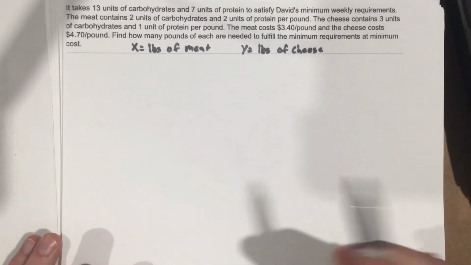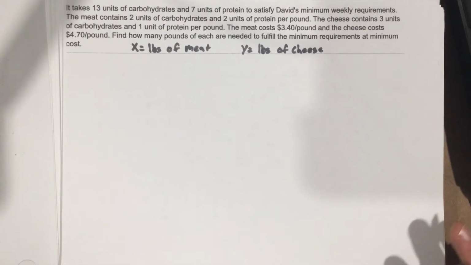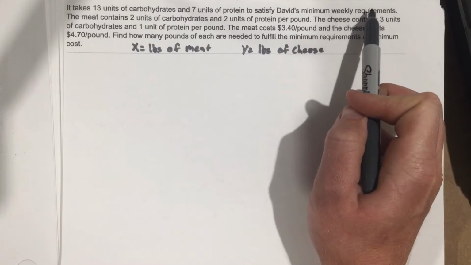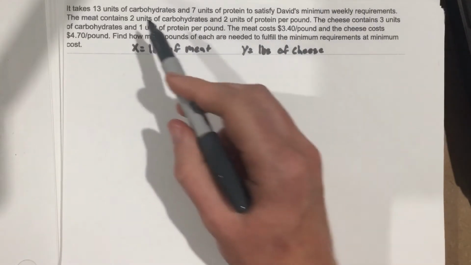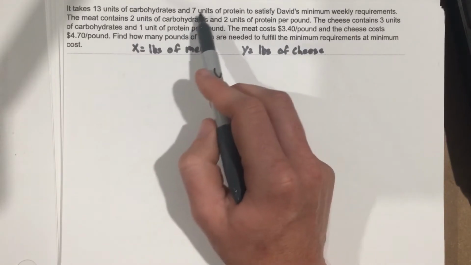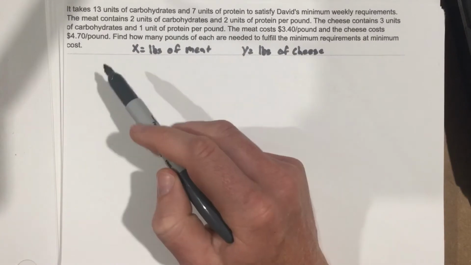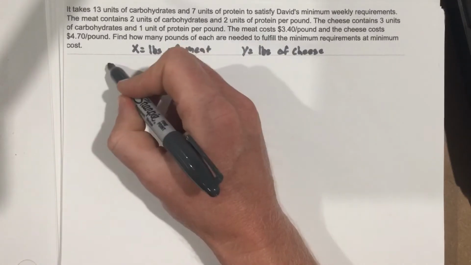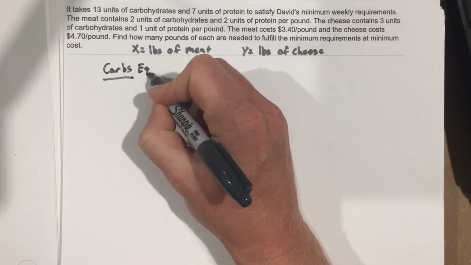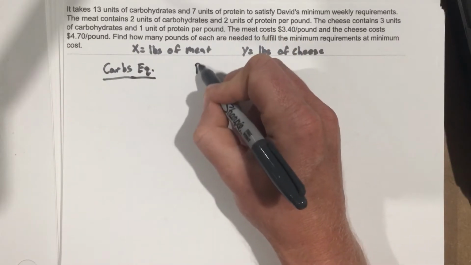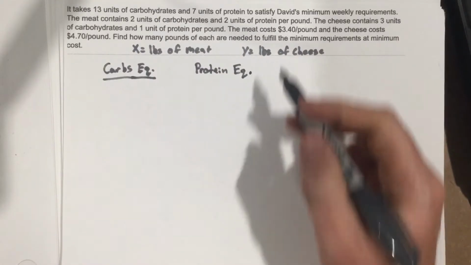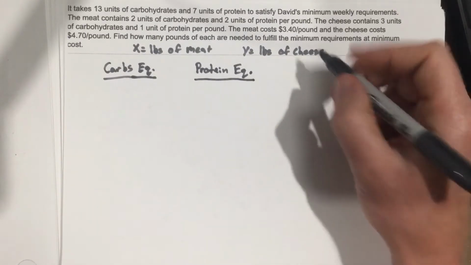Now, we're going to write a few equations here. They say 13 units of carbohydrates and 7 units of protein to satisfy David's minimum weekly requirements. So he needs to get a certain number of carbs from meat and cheese and a certain number of protein from meat and cheese. So I think we need to write an equation for the carbs, and we'll call it carbs equation. And we need to write an equation for the protein equation. And then finally we need to write an equation for the cost.